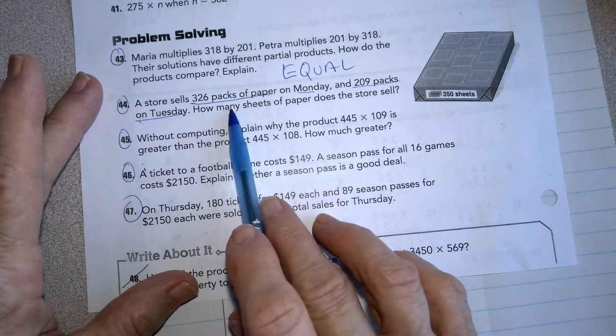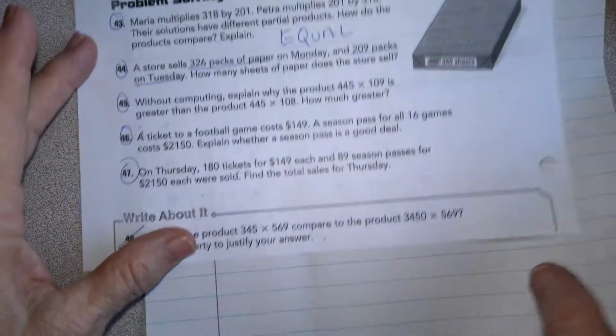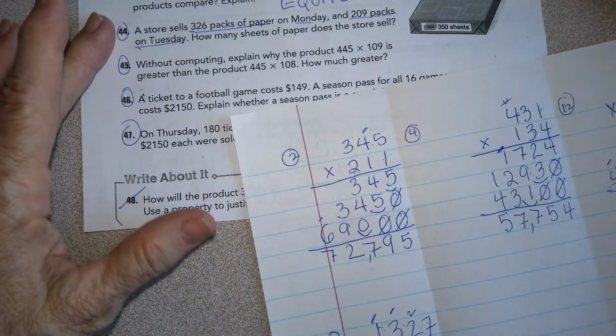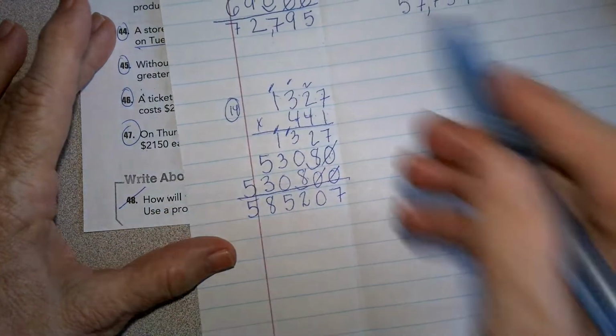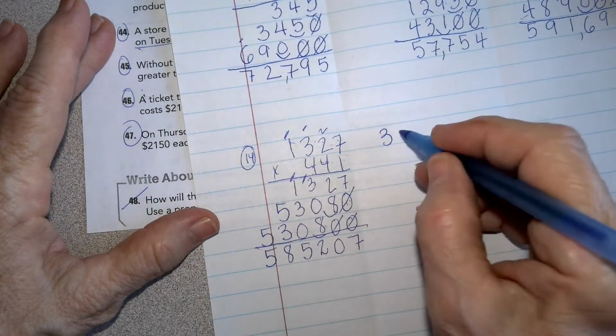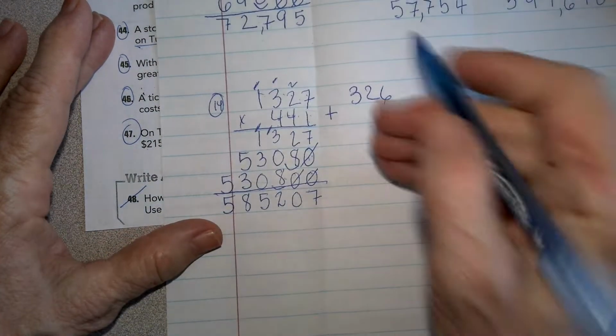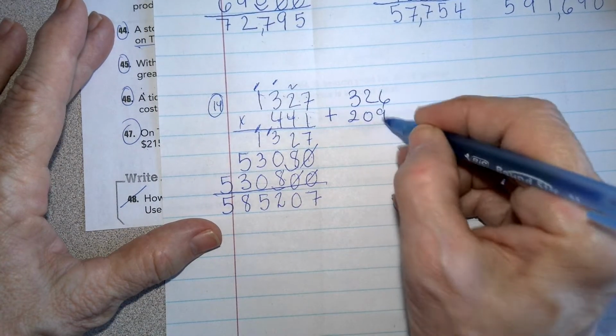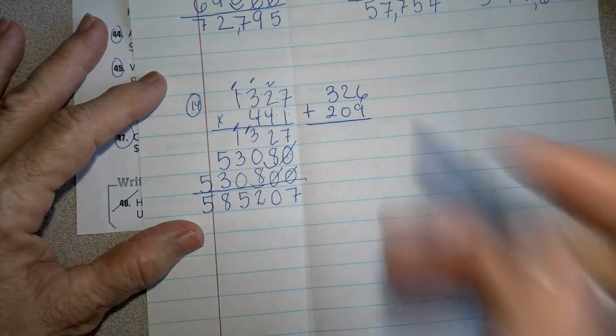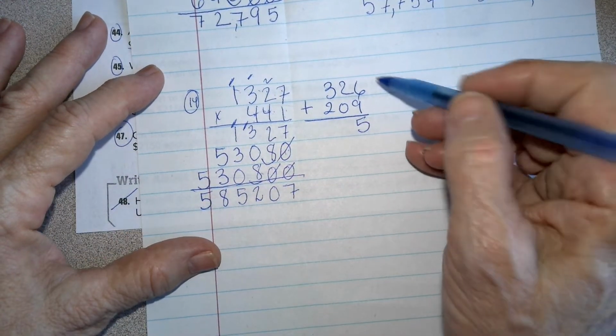So I need to see, first of all, the total packs that were sold. So let's start there. Let's take the 326. Plus the other packs that were sold on Tuesday is 209.